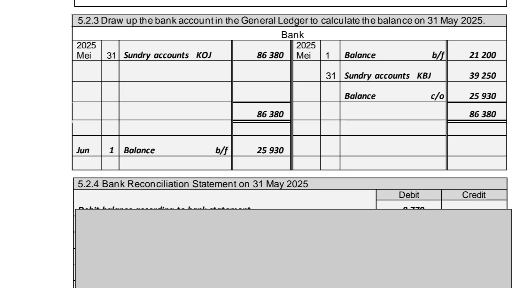5.2.3, we have to draw up the bank account in the general ledger to calculate the balance on 31 May 2025. So our opening balance on May the 1st is on the credit side. If we go to information 1, the bank account shows an overdrawn balance of R21,200. That is why it goes on the credit side. Then on the credit side, we're going to enter our sundry accounts from our cash payments journal, which is 39,250. And on the debit side, at the end of the month, sundry accounts, cash receipts journal, 86,380.